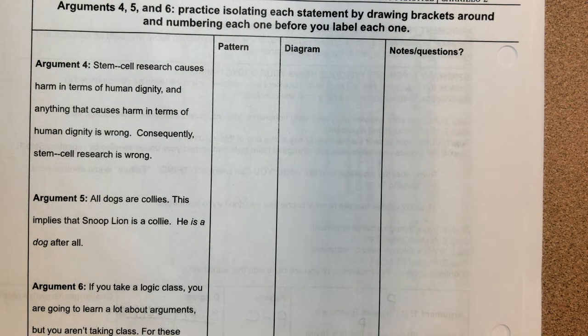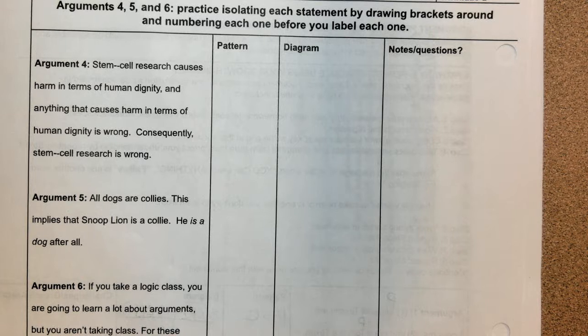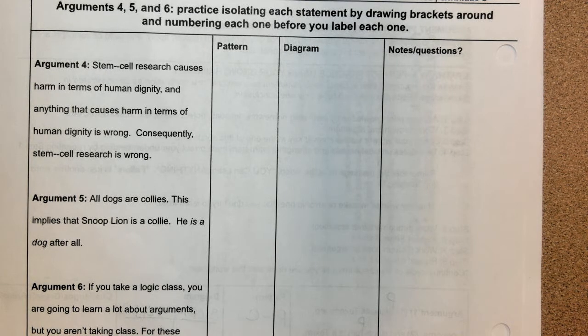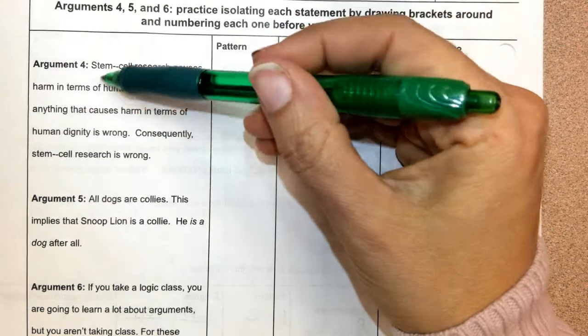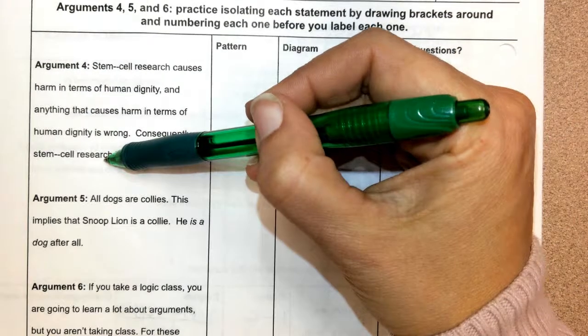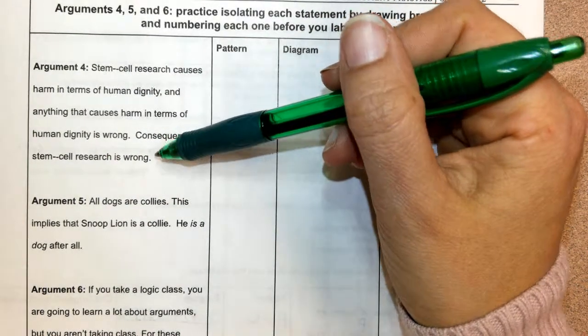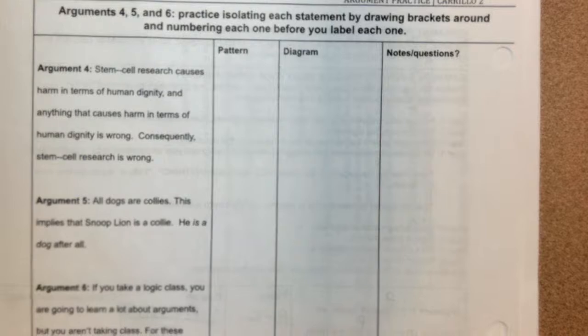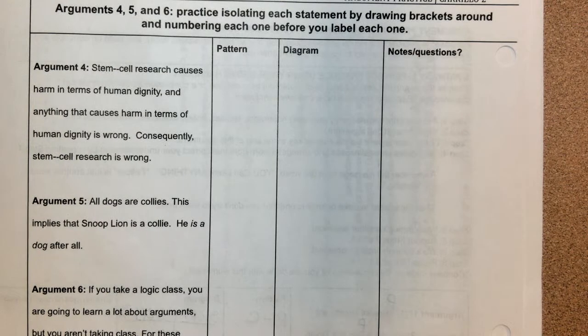Okay, so for this set of arguments, you are practicing your skill in isolating statements first, and then isolating premises and conclusions. So I'm first going to go over the bracketing for argument 4, and remember, you should have tried this on your own. So did you bracket each of the statements in here? If not, pause the video and do that. I'll go ahead and go through the thinking that I used to get to the answer.